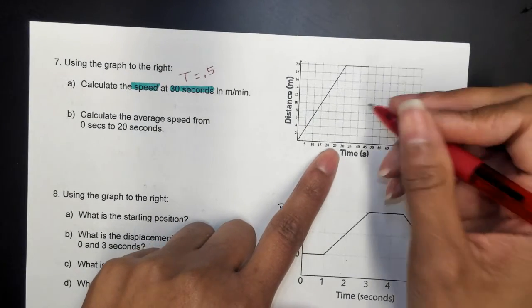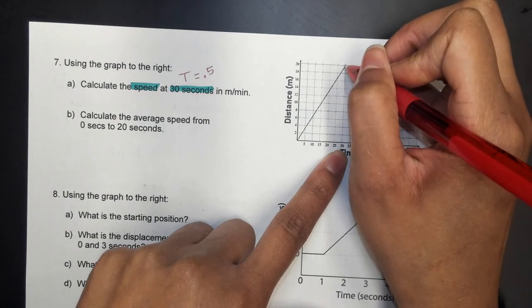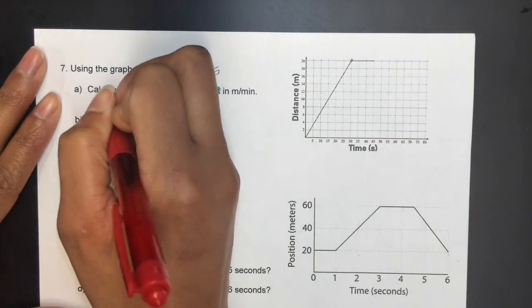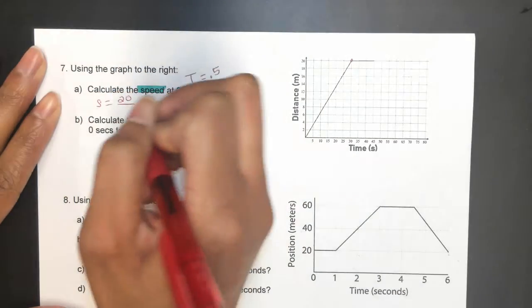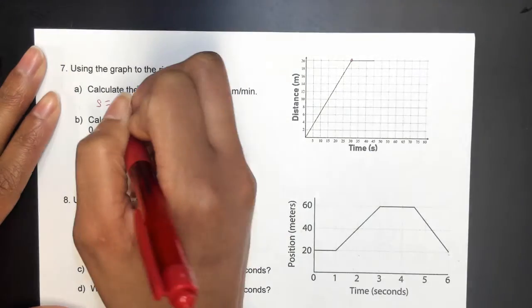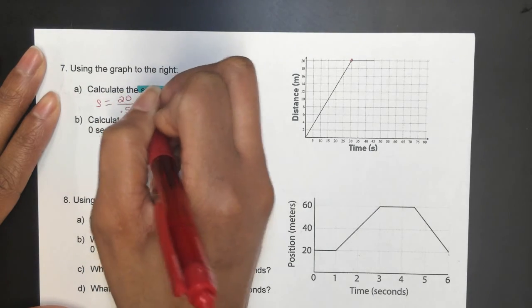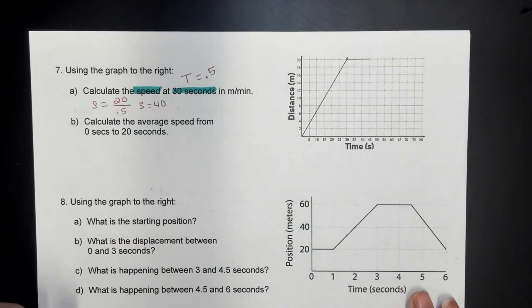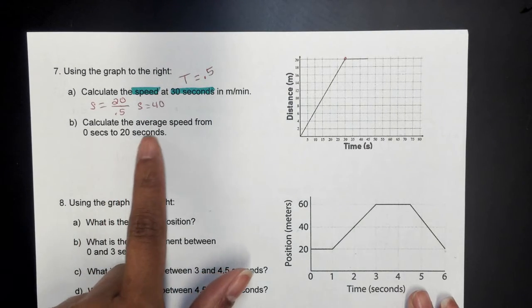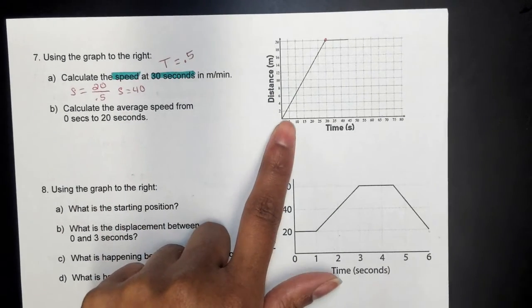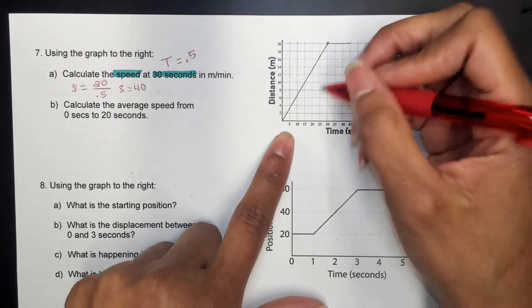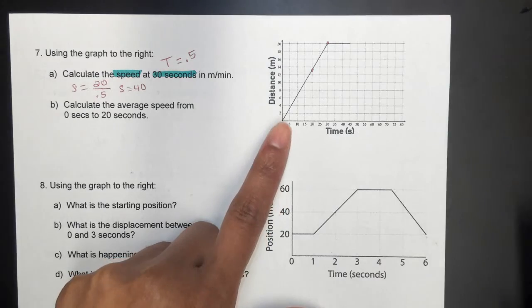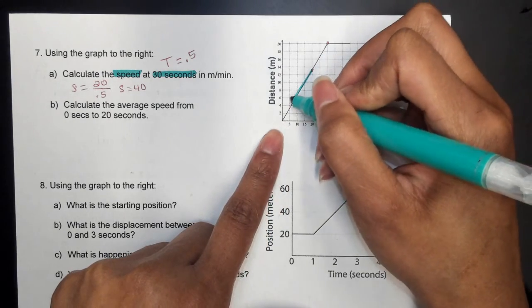At 30 seconds, what is my distance? 20. So S is equal to 20 divided by what? By 0.5. S is equal to 40. Calculate the average speed from 0 to 20. So if I'm looking from 0 to 20, that means I went from here to here. So I'm only focusing on this part of the line.